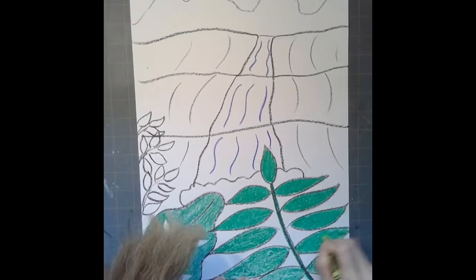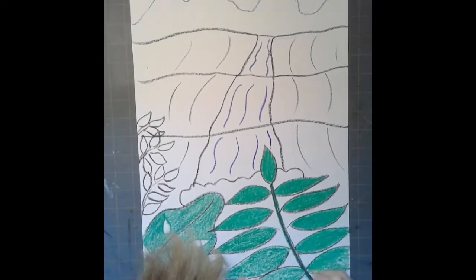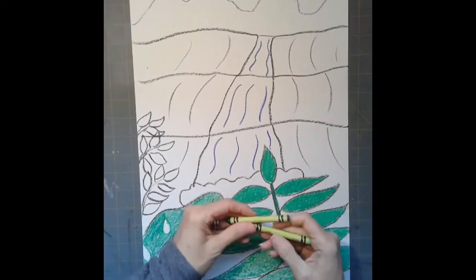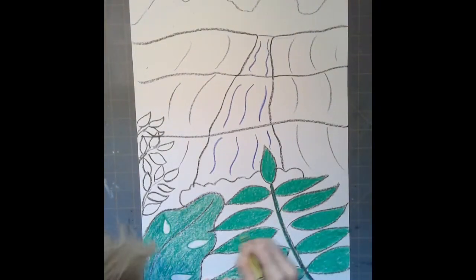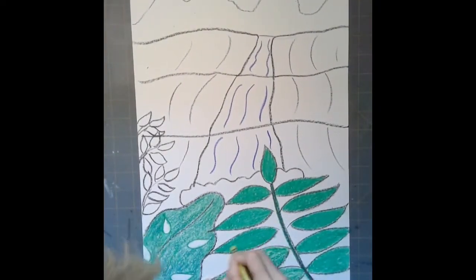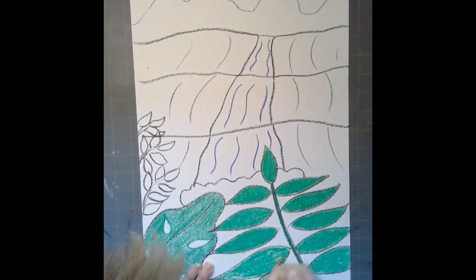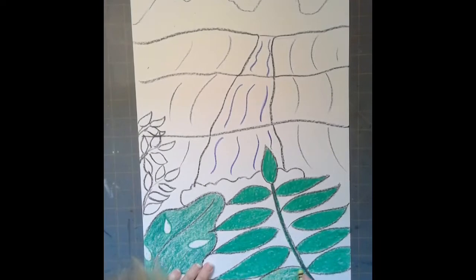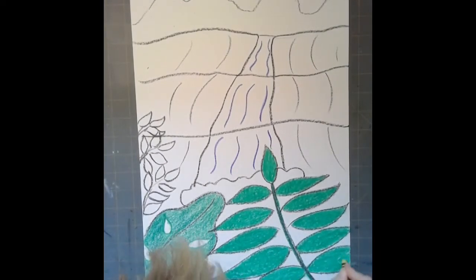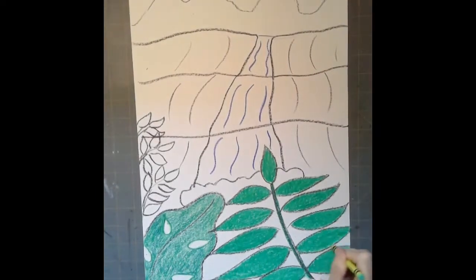If you have time today, you can color in your leaves. You probably won't have time. I like to layer my colors. So in each of my leaves, I layered 2 different greens. It kind of covers up all that white paper that shows through in the crayon, and it makes your color look juicy and rich and more vibrant and just a better job coloring.